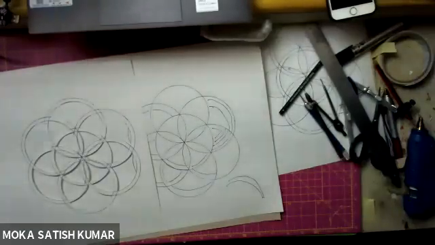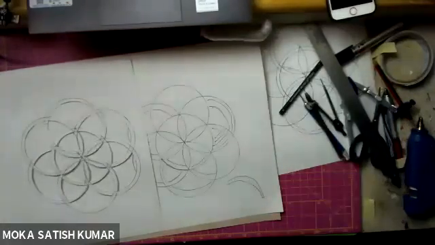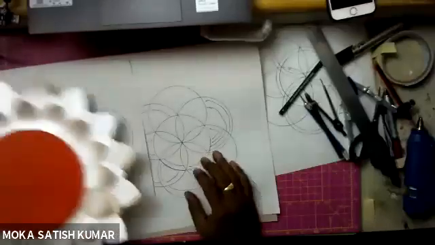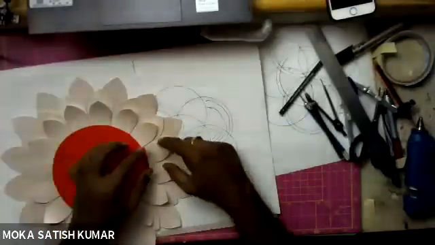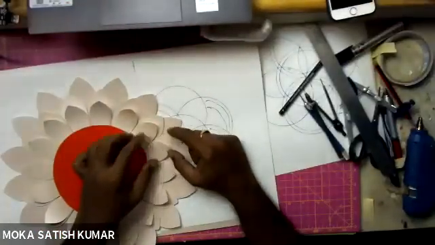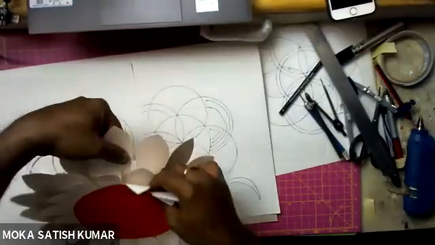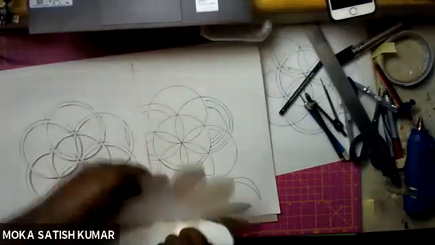Excuse me, sir. Actually, we have to make so many petals in our flower design. So how can we cut equal petals? Should we trace one by one and cut one by one? Yeah, I already told you, first of all, you have to measure how much space is provided for each one. It's better to make a template.